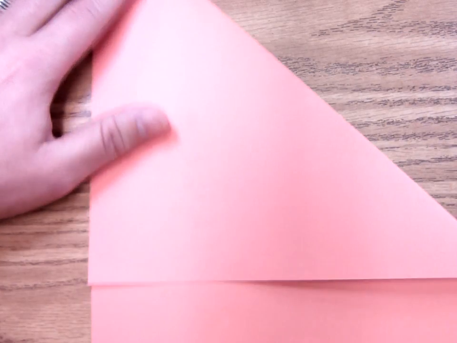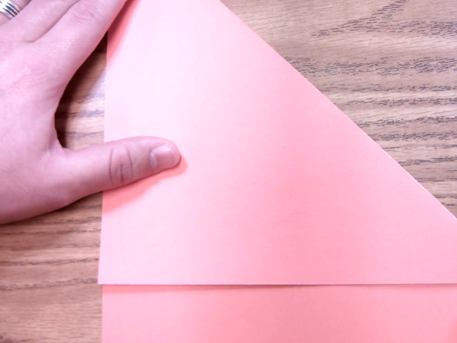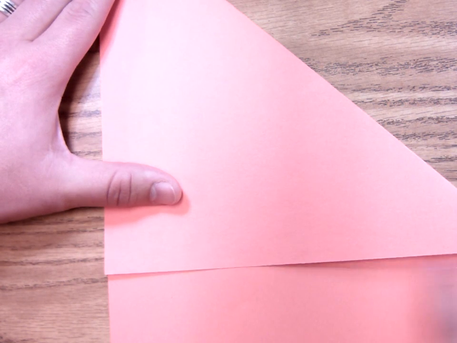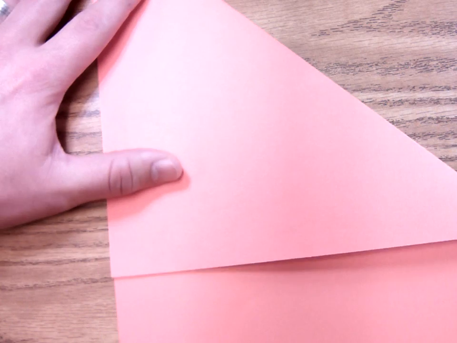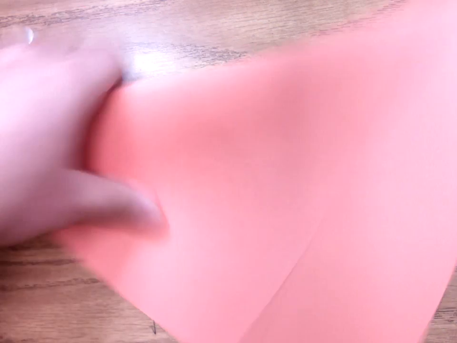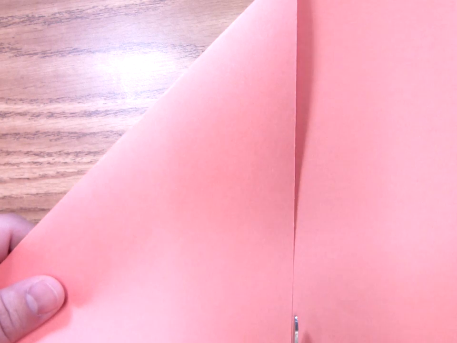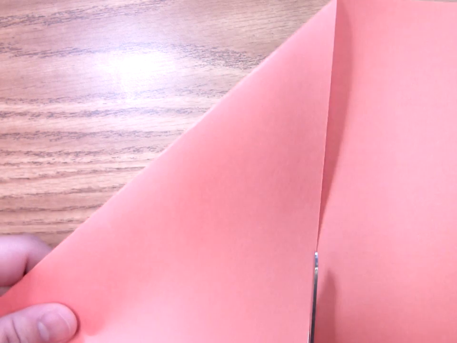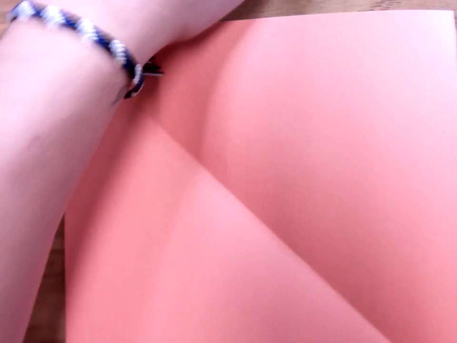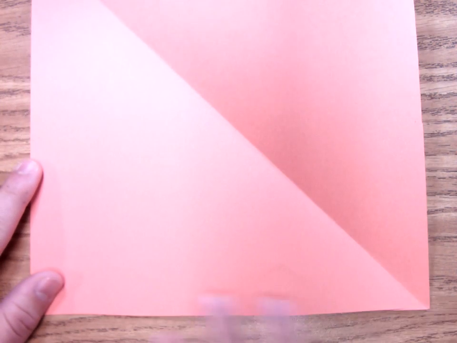All right, now what I'm going to do is when I fold that triangle and I create that little triangle right here, I'm going to cut this part off right here along this edge. I'm going to cut it off. Okay, so now I have a square. Again, let me zoom out a little bit. Now I have a square. It's a pretty good square because I cut that end off, okay?